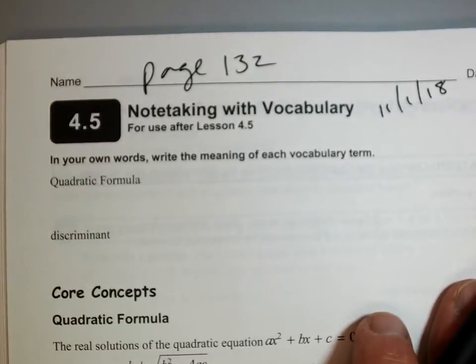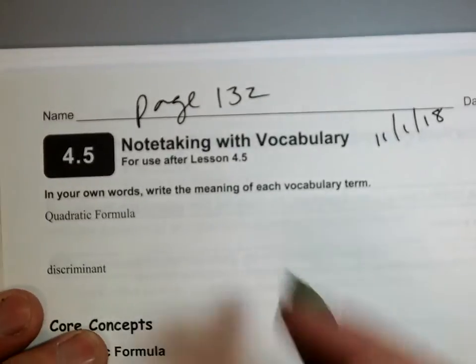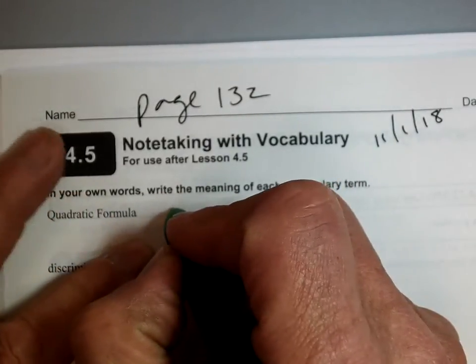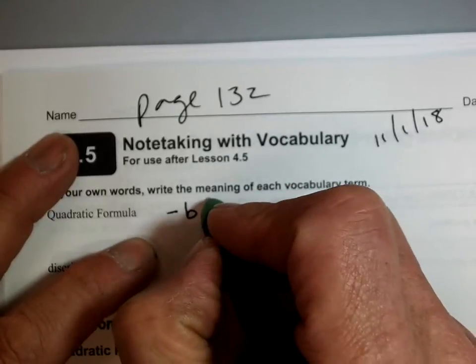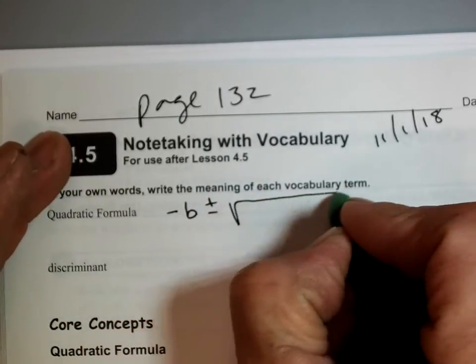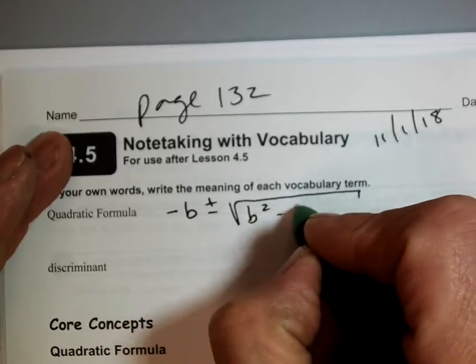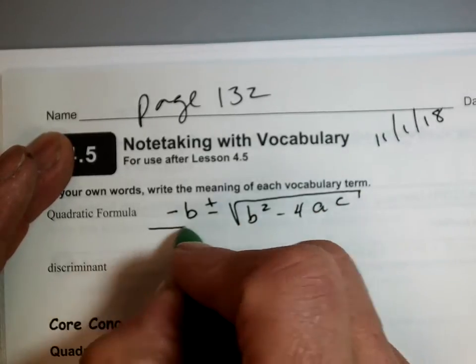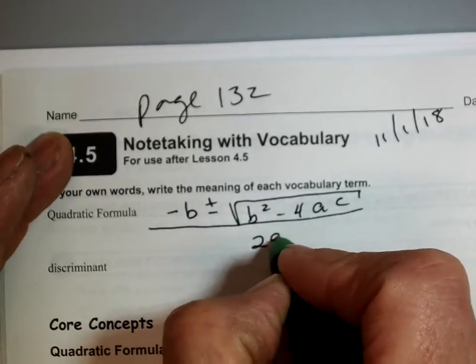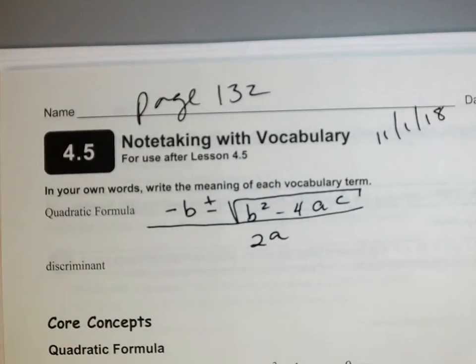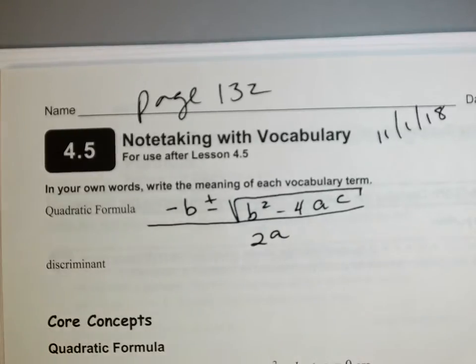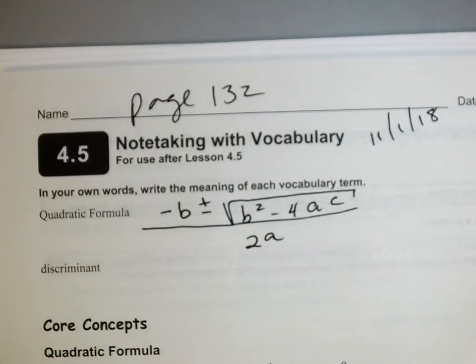We'll use it for problems that we can't complete the square. If you can't solve it easily at all, the quadratic formula will work. If I start with negative b plus or minus the square root of b squared minus 4ac all over 2a. Okay, write that down. That's the quadratic formula. Negative b, that's not a 6. Negative b plus or minus, because there's always two answers, right? Square root of b squared minus 4 times a times c, all over 2a.